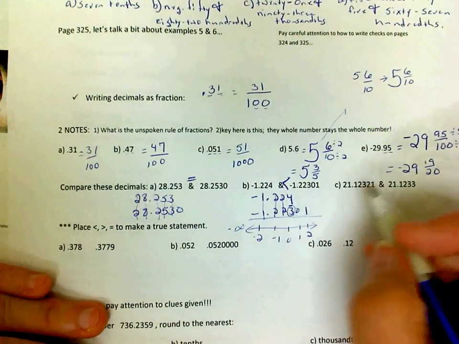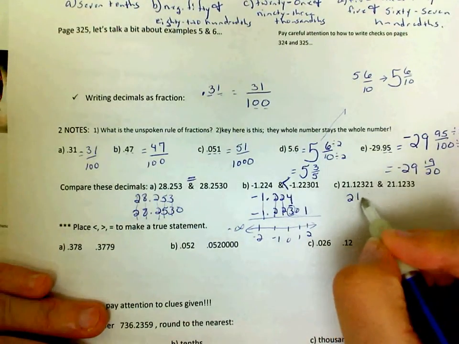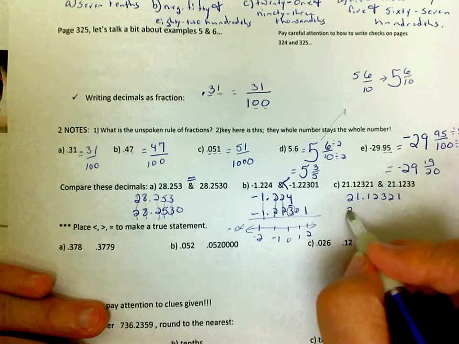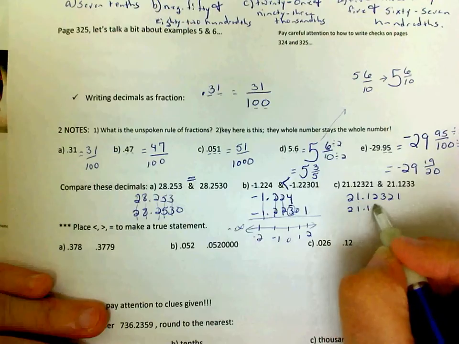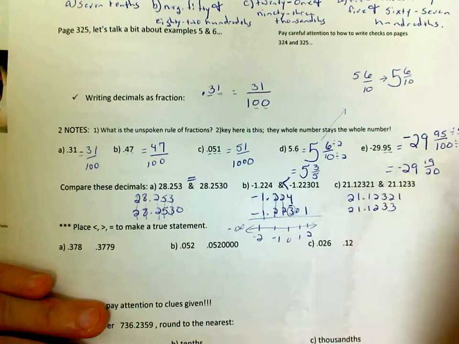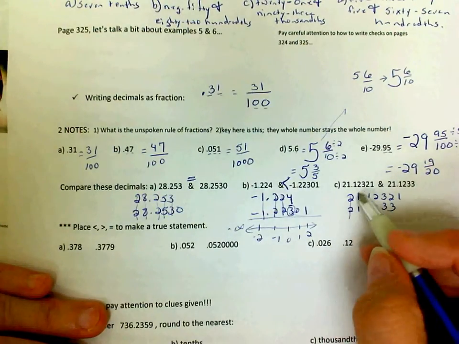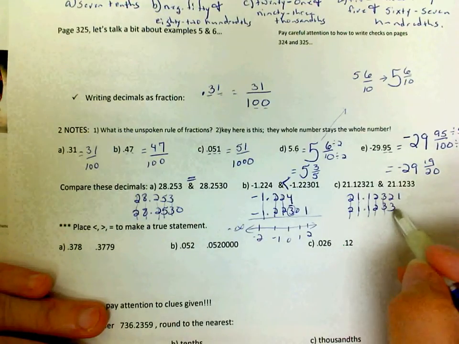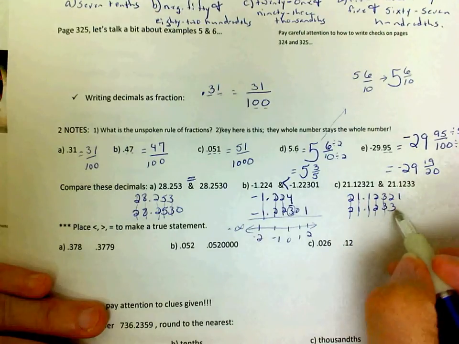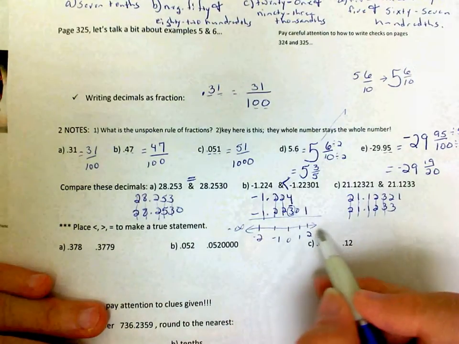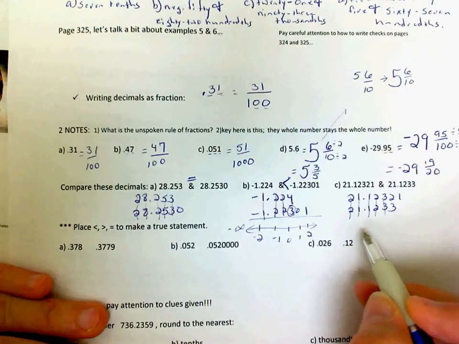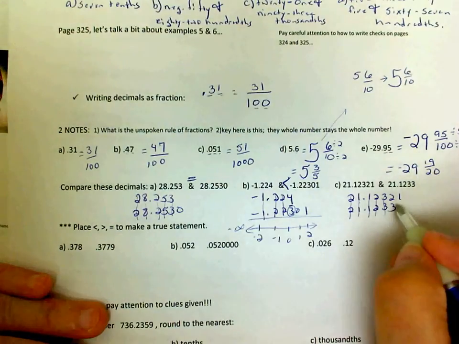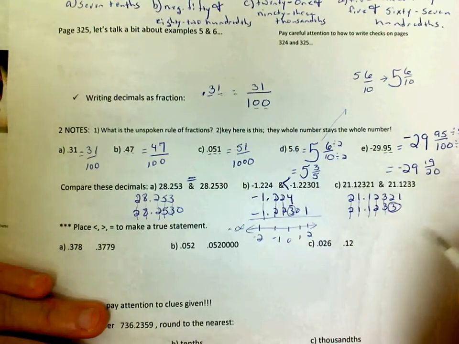Now 21.12321, 21.1233. Now with these, 2 are same, 1 same, 1 same, 2 same, 3 same. Oops. Aha. Now, as we go to the right, the bigger the digit is, the bigger the number is. So that makes this one bigger. And so you would do that.